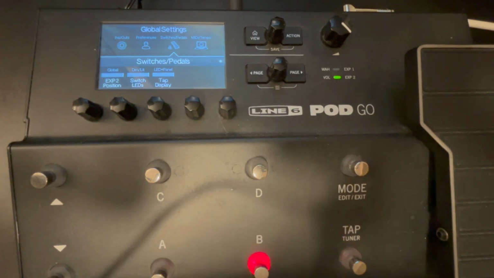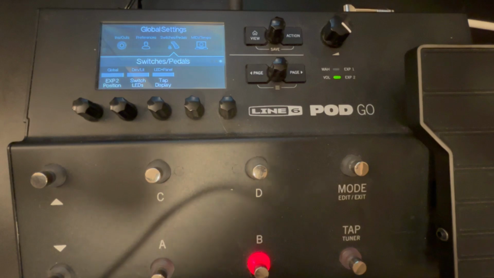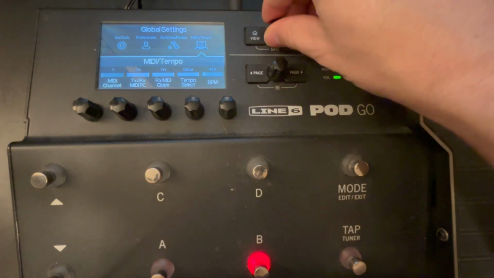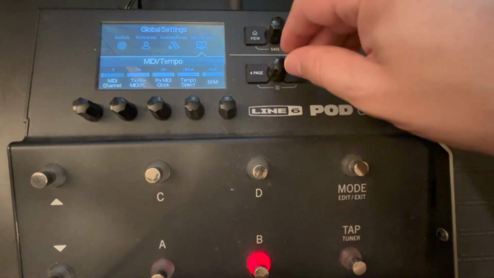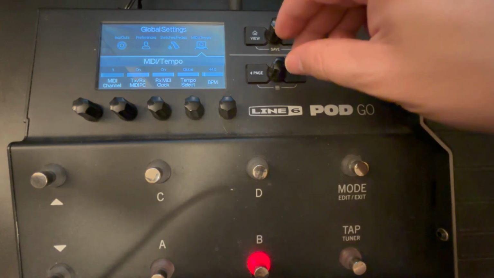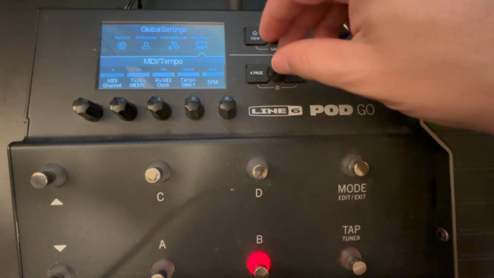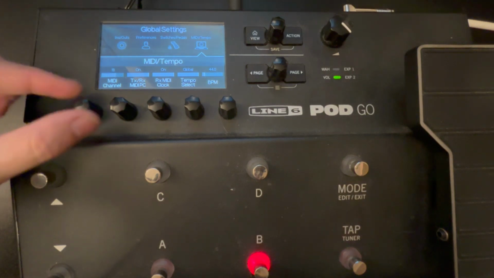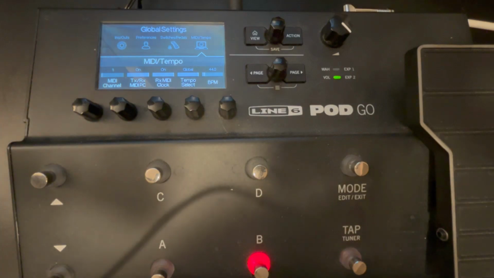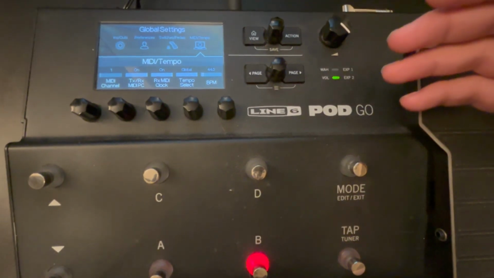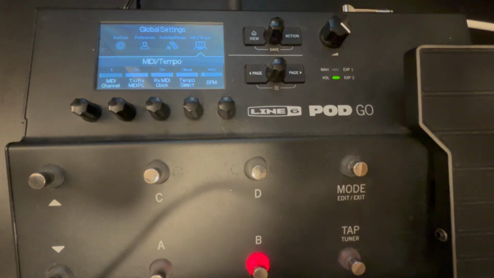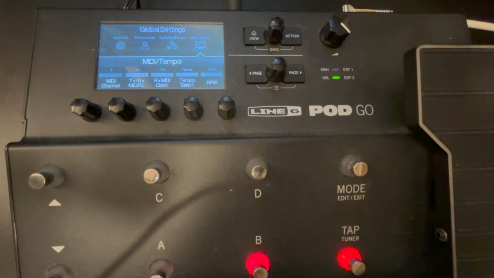But that is my setup, and I'm not even going to go here to MIDI. I don't use MIDI, guys, so I couldn't even tell you. But this looks like it's for assigning some kind of MIDI controllers, and maybe you would assign certain presets here, is my understanding. But again, I don't use MIDI. Well, that is basically the simple, quick walkthrough of, I guess, my way. I want to say it's a good way to set up your Pod Go. It's my way that I set it up, and it works for me and does what I need it to do.